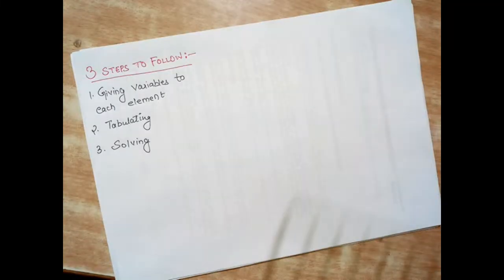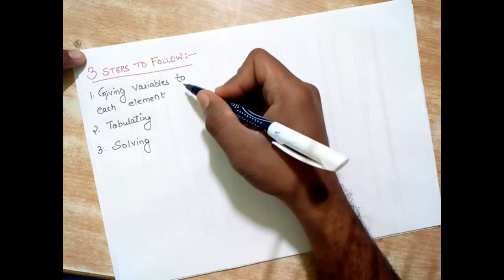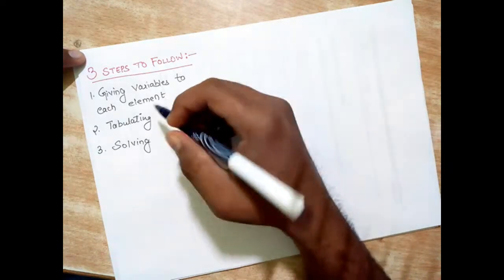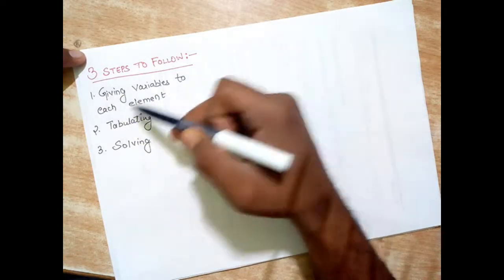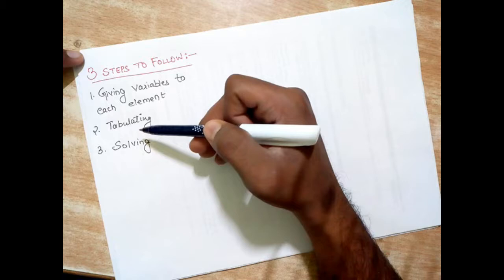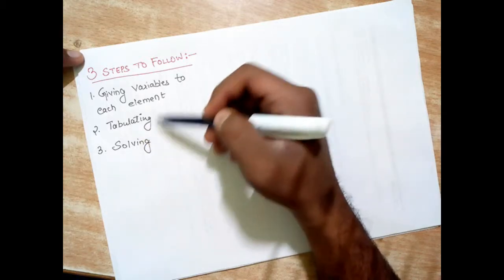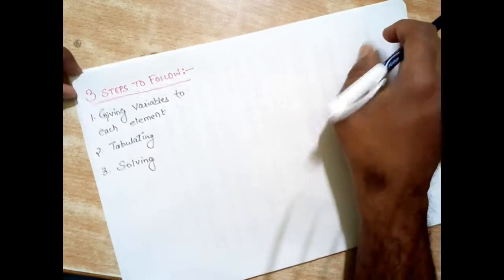So guys, in order to perform this technique, we need to learn these three steps and use them every time we need to balance a particular chemical equation. These steps are as follows: Step 1, giving variables to each element. Step number 2 is tabulating. Step number 3 is solving. These won't be making sense to you right now, so let's start by taking an example.